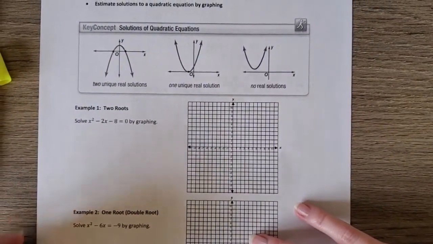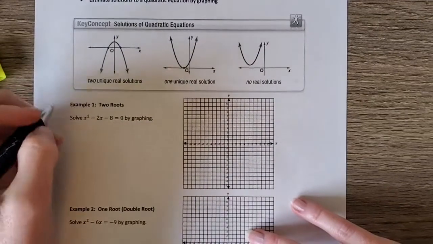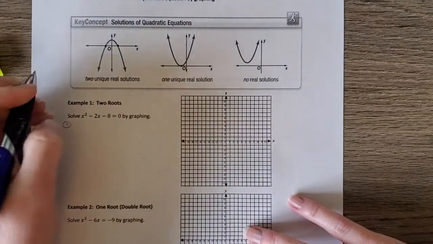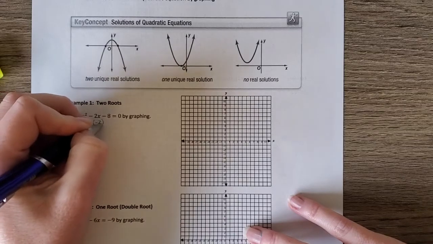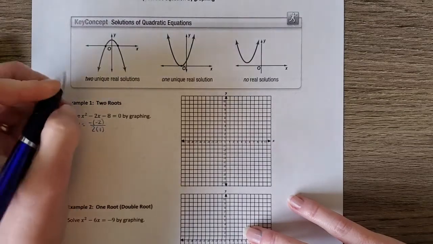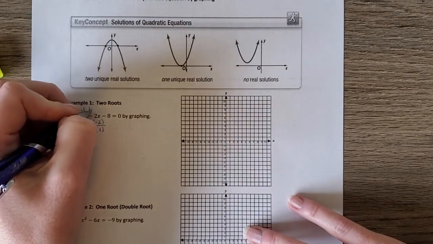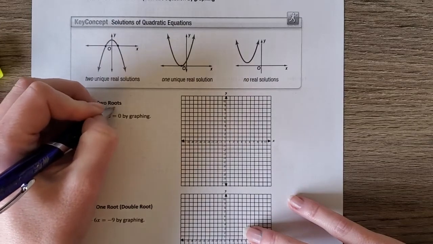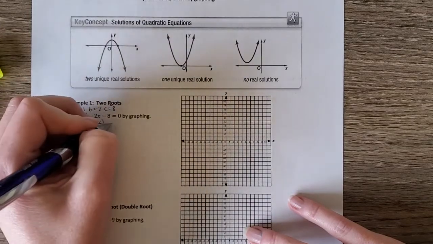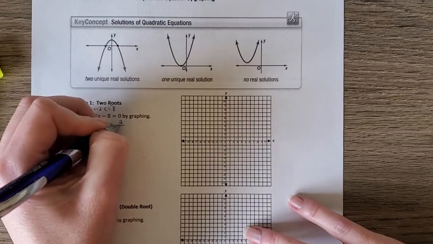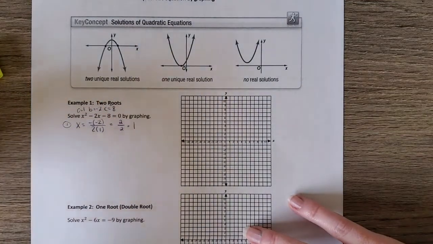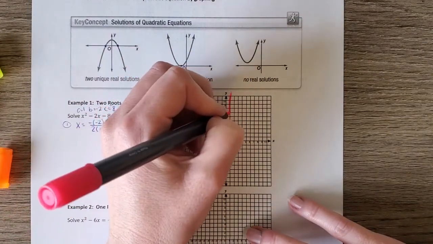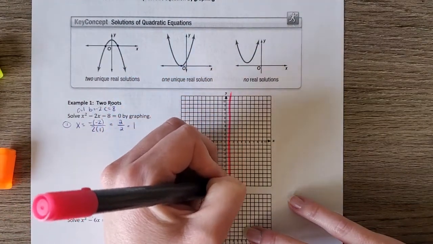So the first one, again, the first step in graphing is to find the axis of symmetry. So x equals negative b over 2a. Again, a is 1, b is negative 2, and c is negative 8. So we solve that. Negative 2 is positive 2 over 2 is 1. So on our graph, we're going to put our axis of symmetry at positive 1.